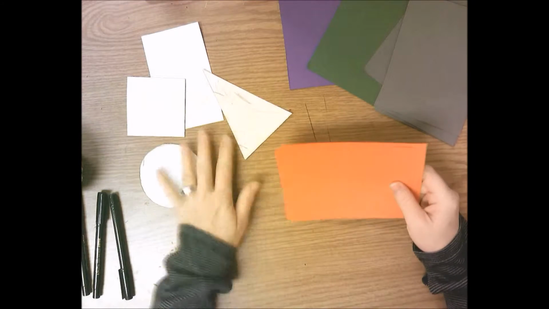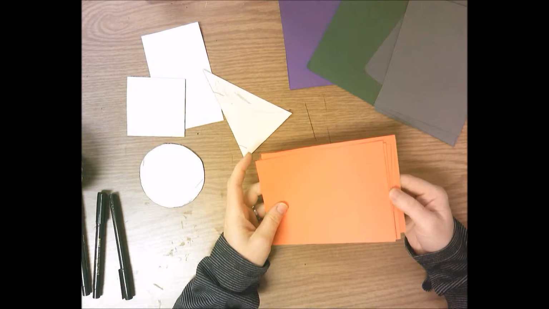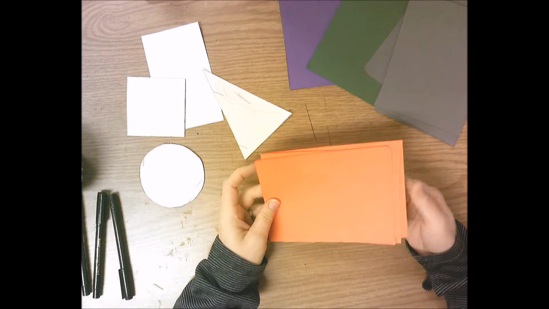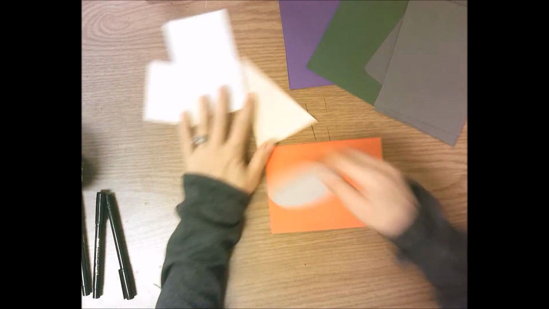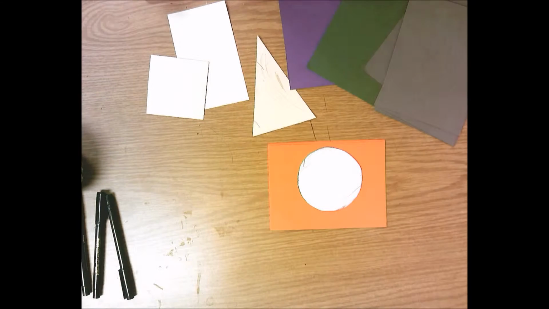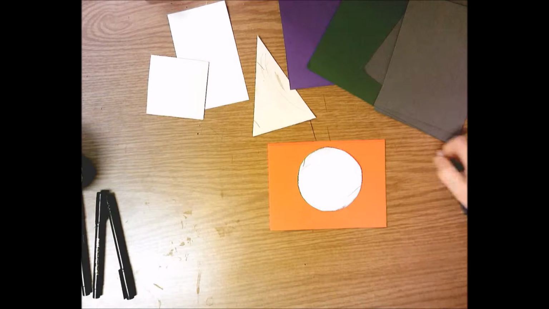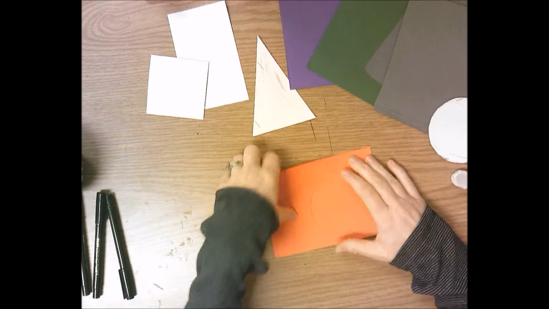You need to have at least 4 papers. You can have more than 4, but you need at least 4. So I have 5 here. I want you to pick one of the geometric shapes to start with, trace around it on the colored paper, and then cut it out.